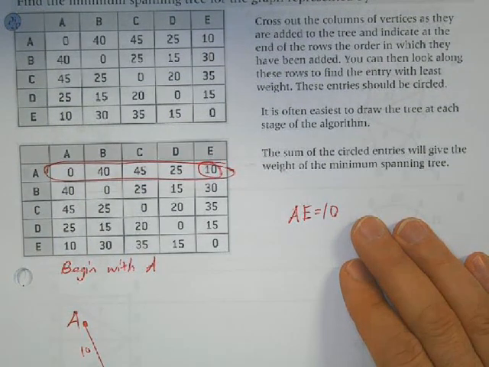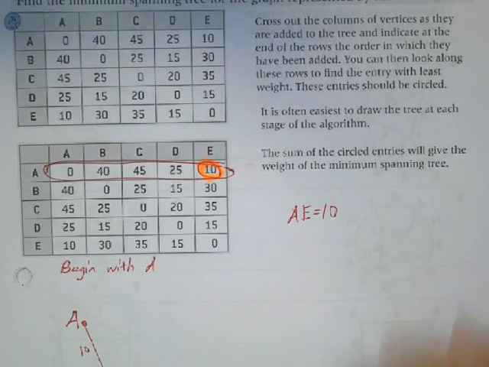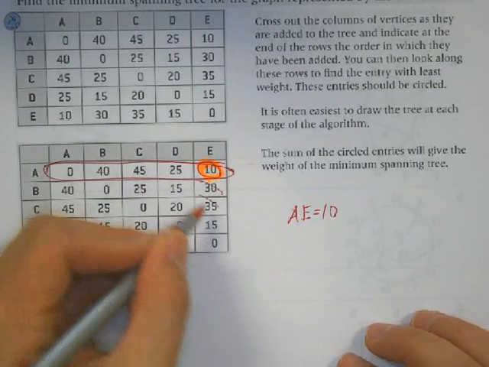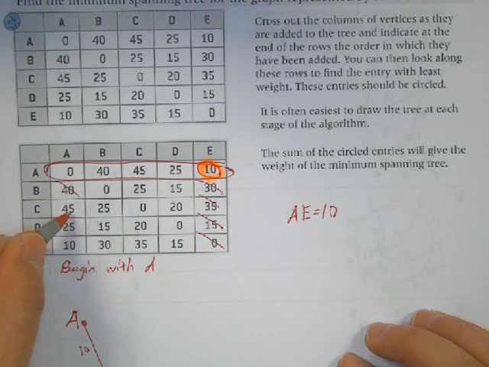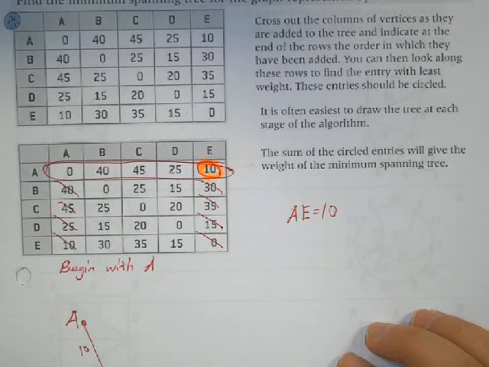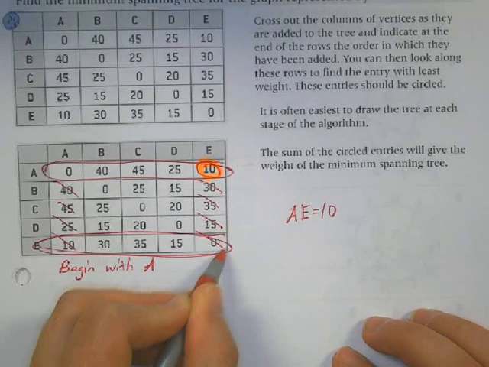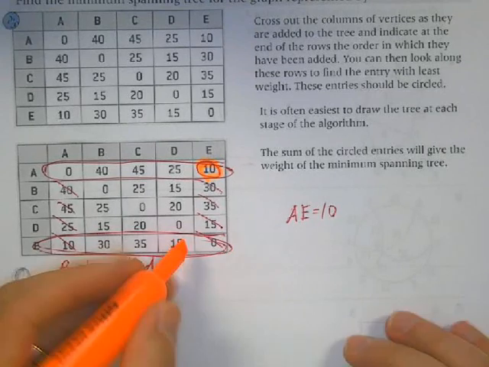Now that I've chosen that, we can cross out everything in that row. We can also cross out everything in the A row. And now I can look at row E, and the shortest path there is 15.